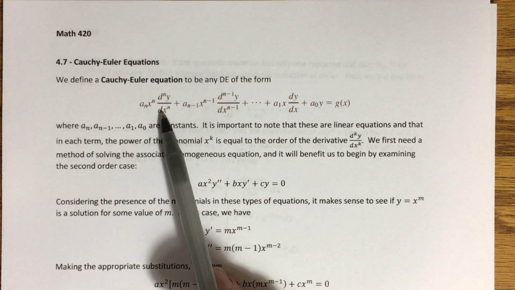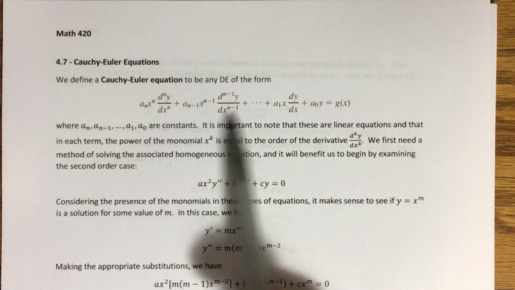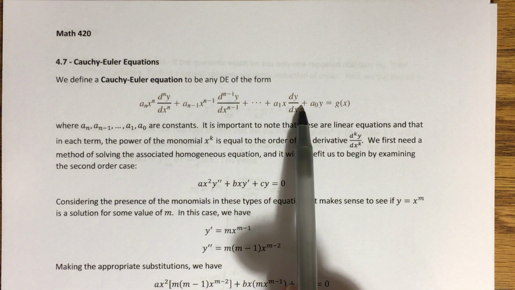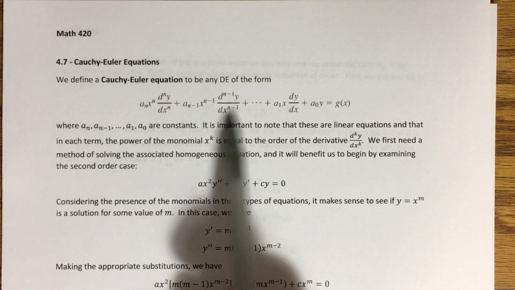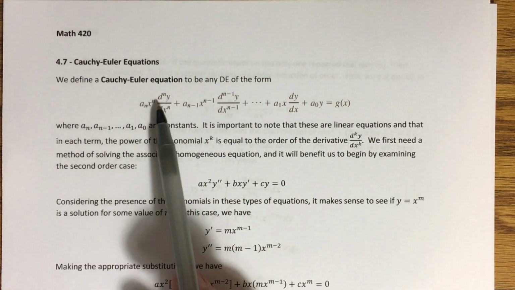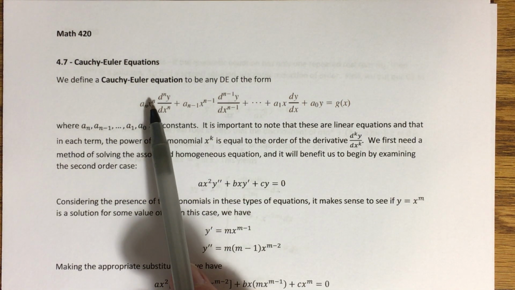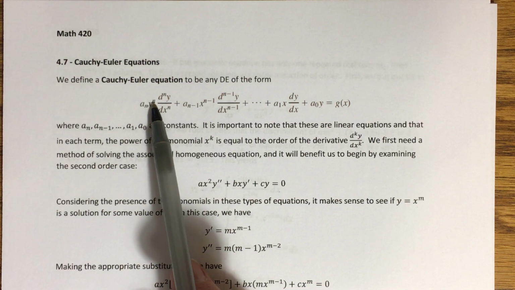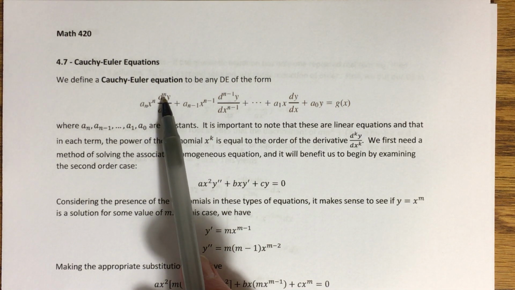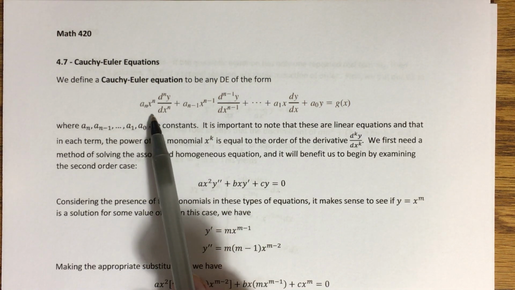So notice what we have here is an nth order linear DE, and the coefficients on the terms of this DE are all monomials, a constant times x to some power. But not only that, the power on this x is going to match the order of the derivative it's being multiplied to.